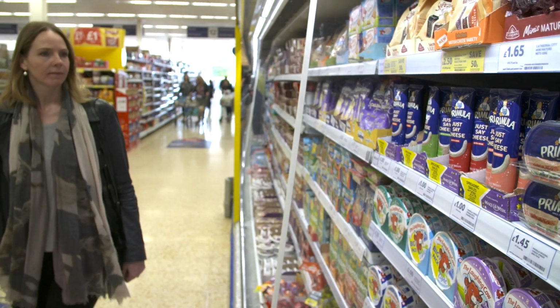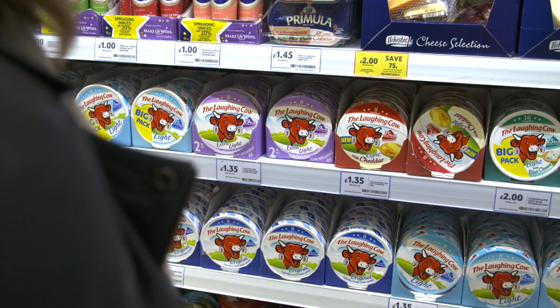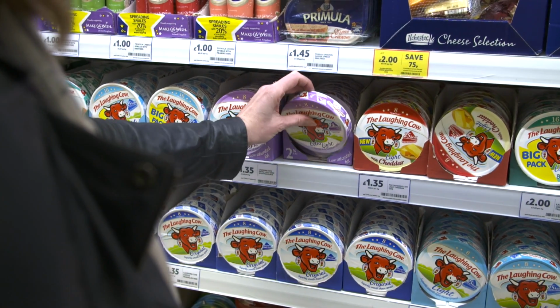To support Tesco to get the right plan in place, we had to find out which products and promotions mattered the most to customers, so we approached dunnhumby to find out how best to go about this.